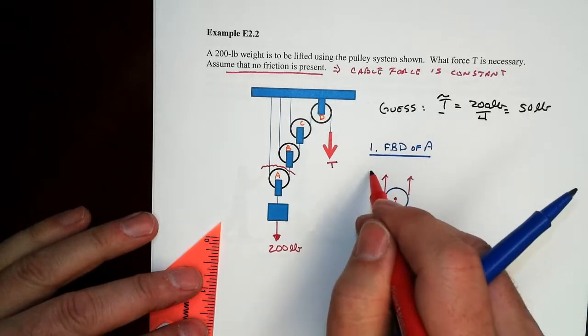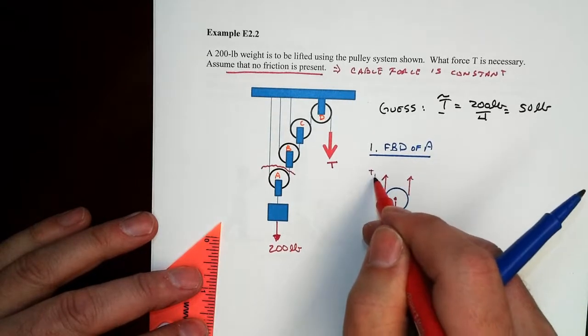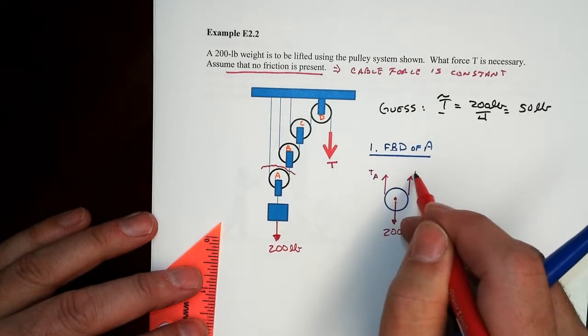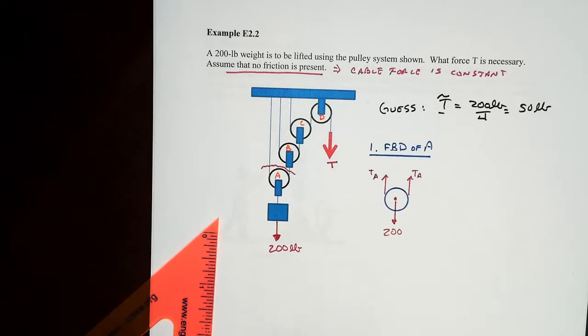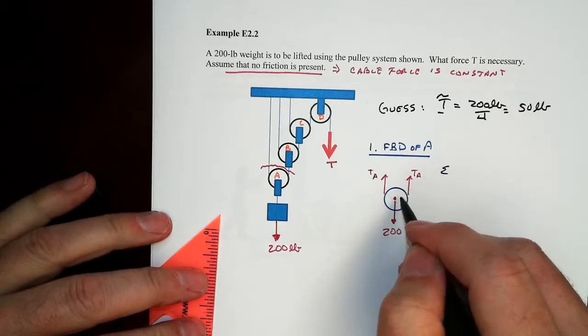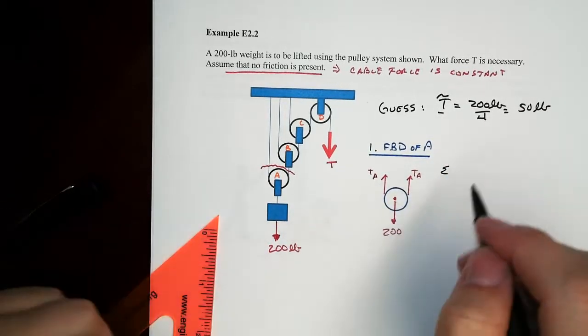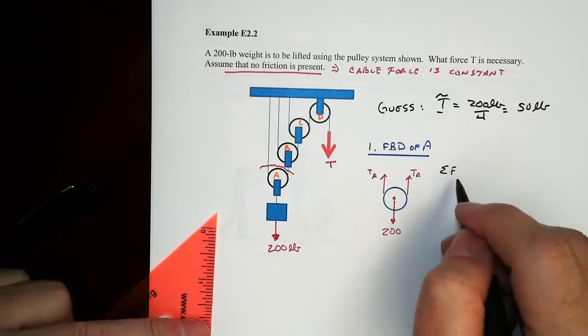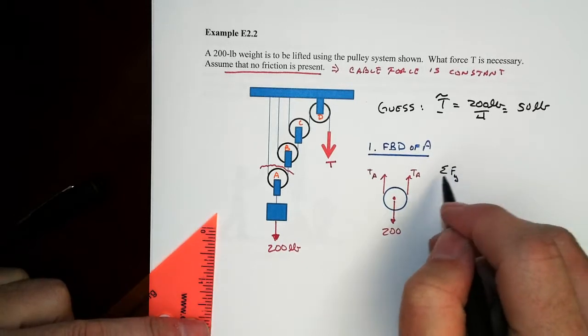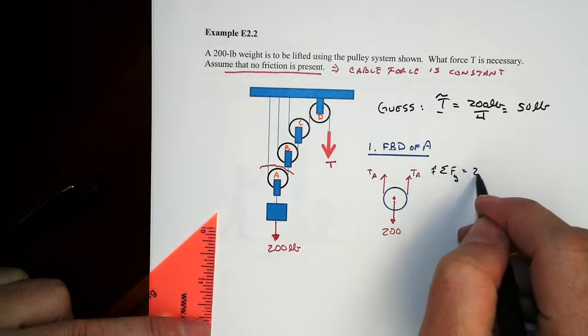That one we'll call T1. Actually, let's call it TA, since it's the cable wrapping around pulley A. Alright, so sum of forces in the Y. No X, no sideways movement, because we have no forces in the horizontal direction. Taking upwards as positive, we'll have 2 of the TAs.